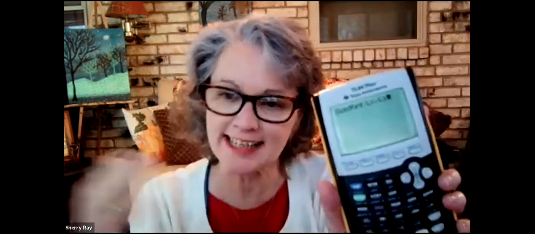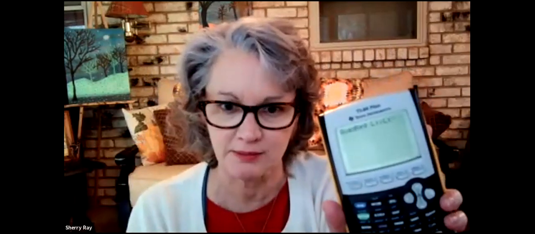So if I hit second and enter, I can recalculate my new regression problem, and it gives me new numbers, okay? Or you can go back to stat, calculate over here, and then go down to number 5, but that's a shortcut. You can go to second and enter, and it will repeat the last step.